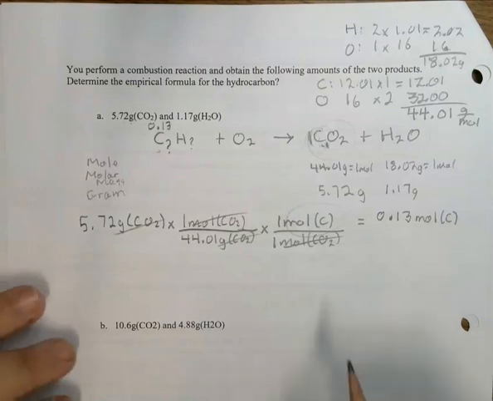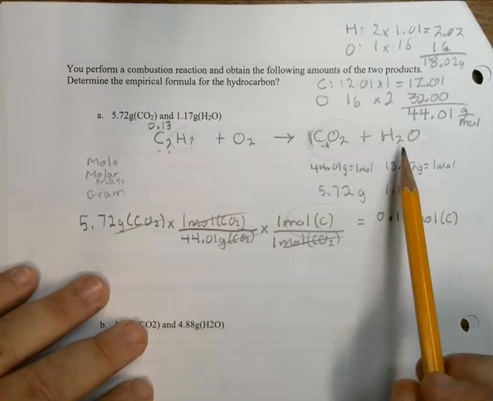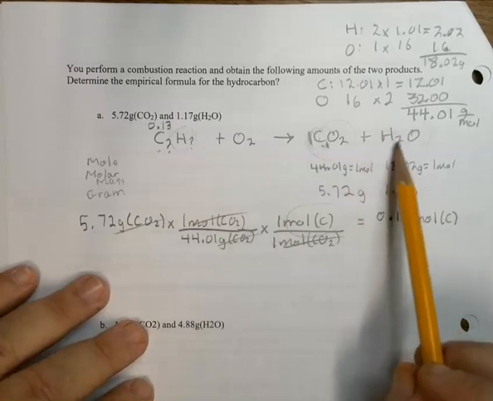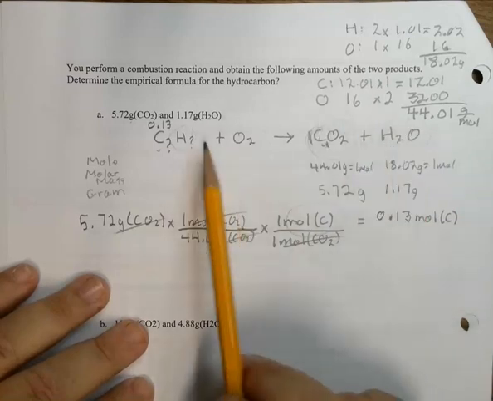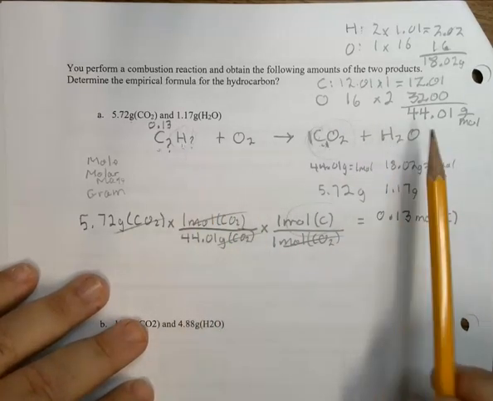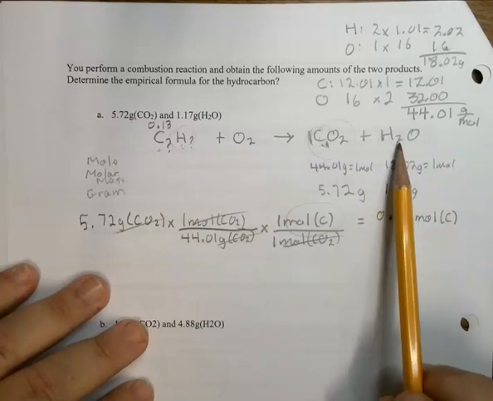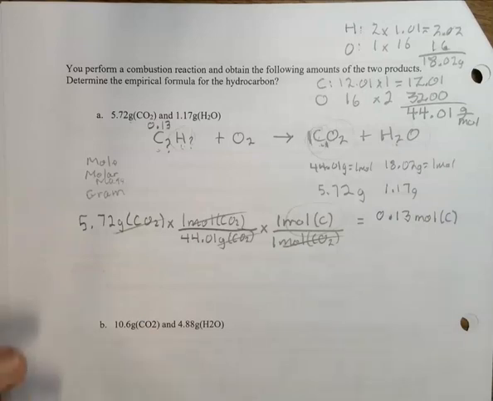Let's do the same thing for hydrogen. All of the hydrogen that came from this hydrocarbon had to end up in the water here. There's no other hydrogen over on this side, so it all had to go there. So however many grams or moles, whichever you want to talk about, we have here, we have to end up with that many grams or moles of hydrogen atoms there. Okay? So let's go ahead and figure that one out.